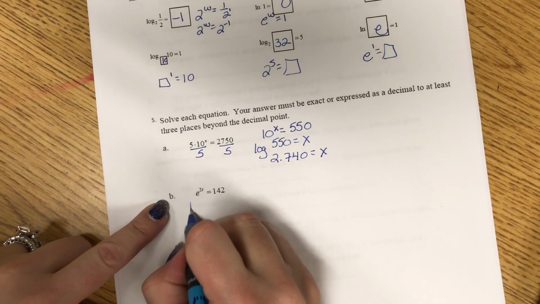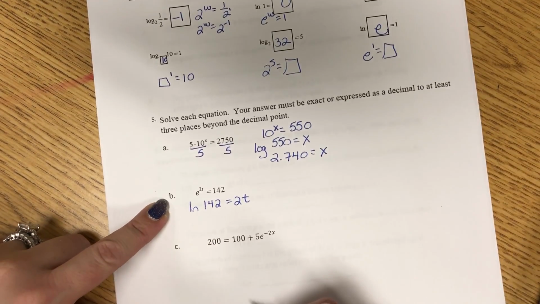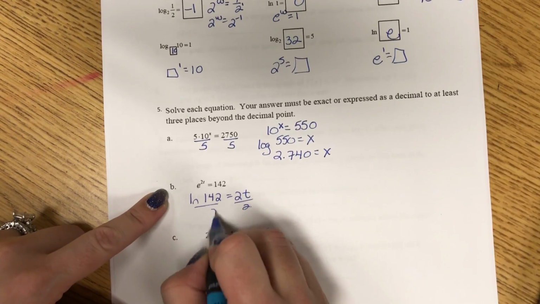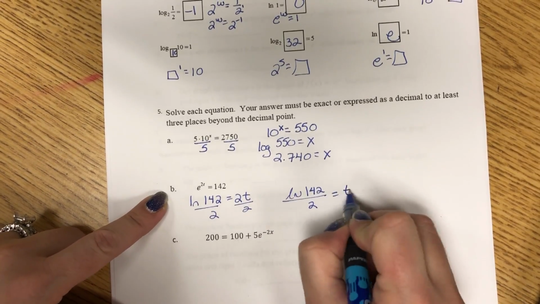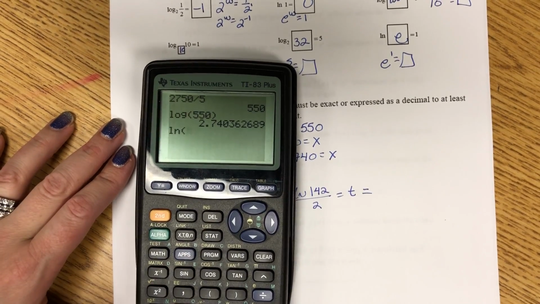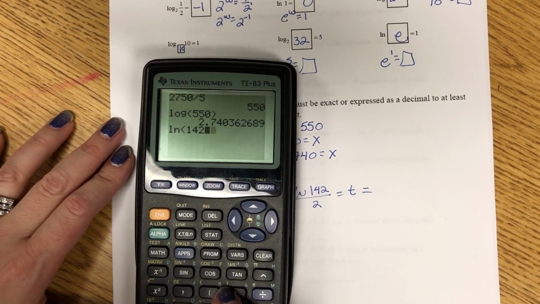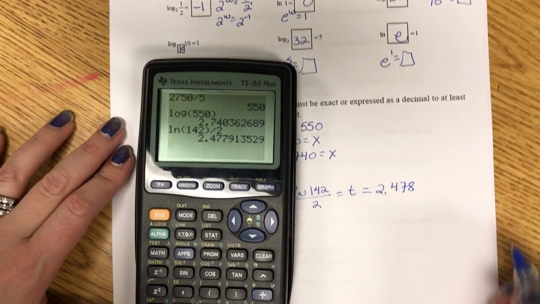For B, I'm going to change this to a logarithm and then divide by 2. So the ln of 142 all over 2 is t. And if you want to get the decimal, the ln button is right underneath the log button. 2.478.